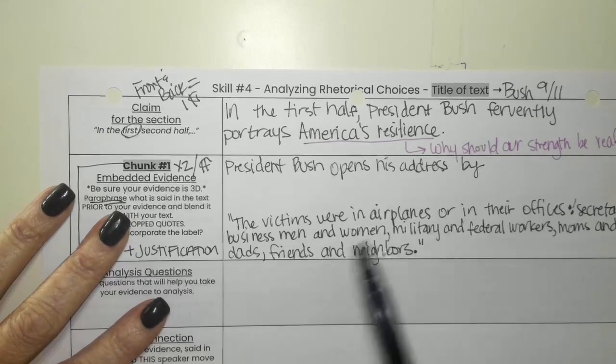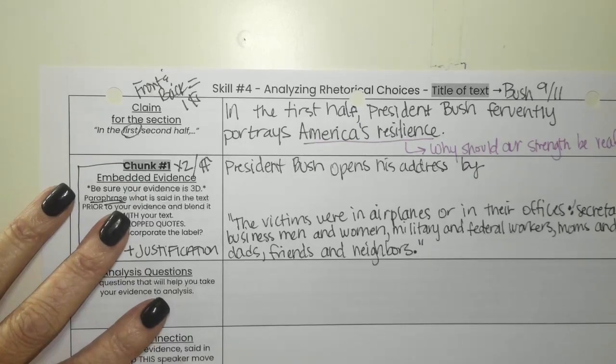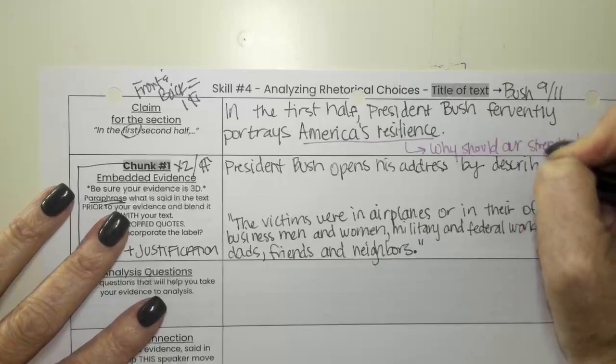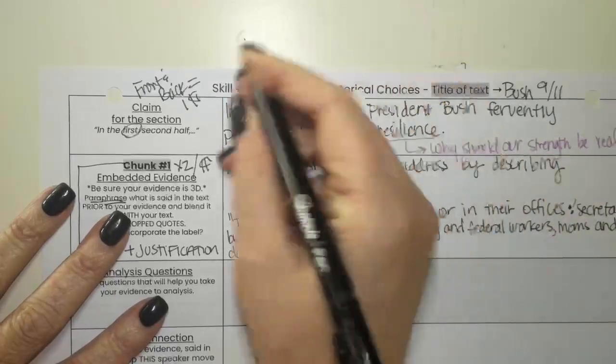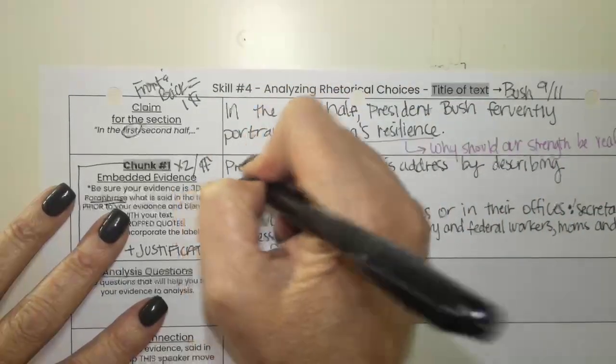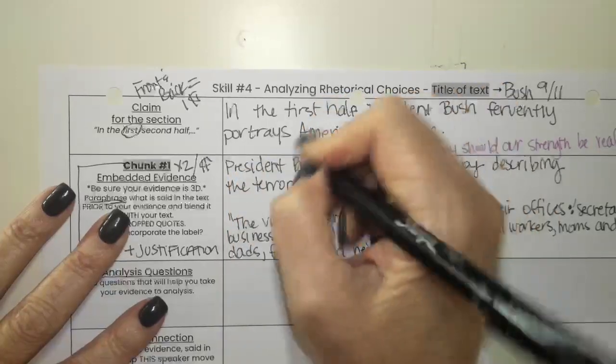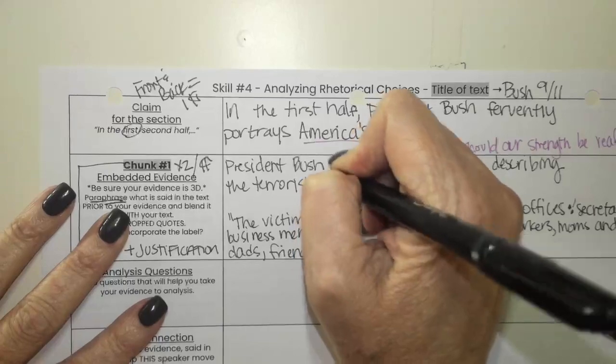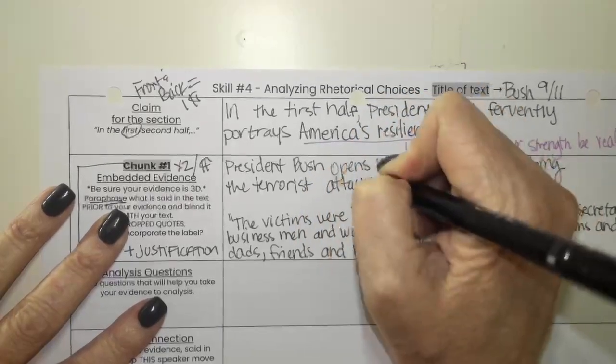Look at what he's gonna do, right? Look at what he's going into. By what? That works for me. The terrorist attacks that morning.